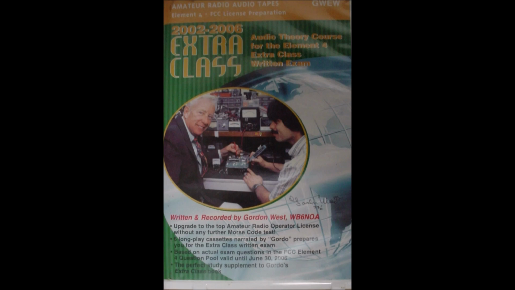A T network with series capacitors and a parallel shunt inductor has which of the following properties? The T transforms. T for transforms, all four answers have transform in it. It transforms impedances and is a, here it is, high-pass filter. So a T network is a high-pass filter.